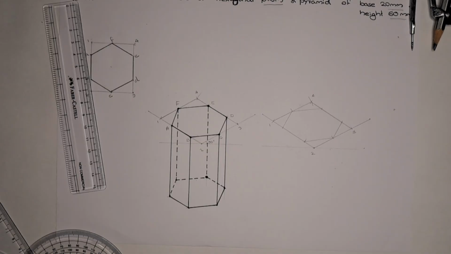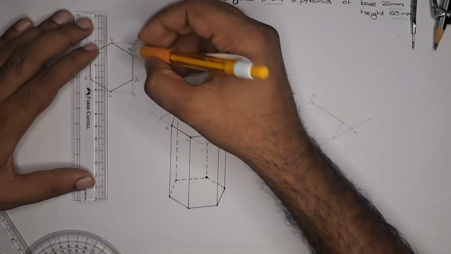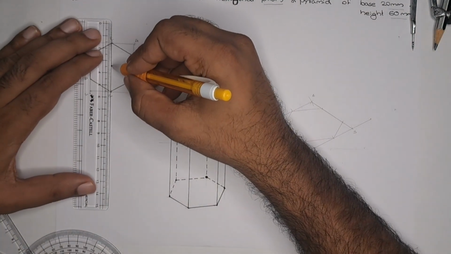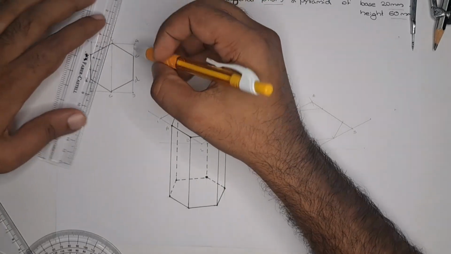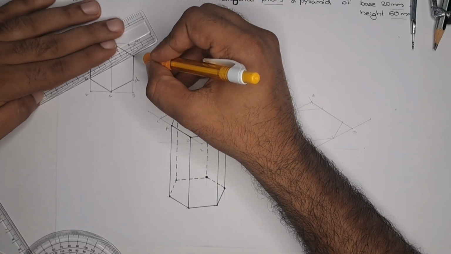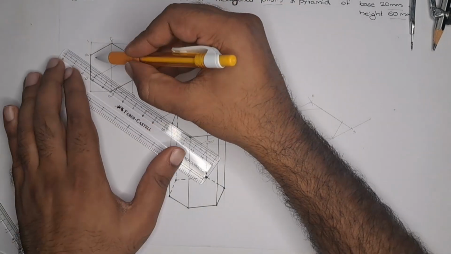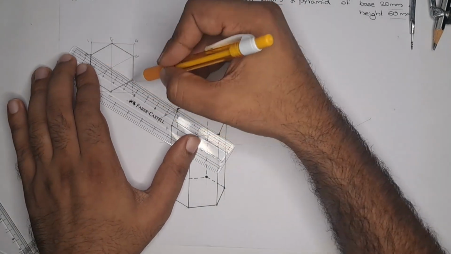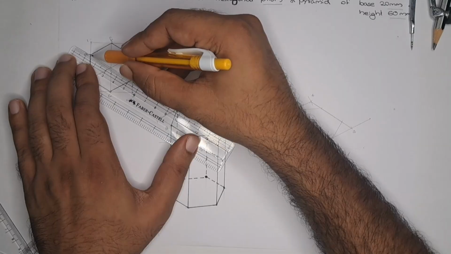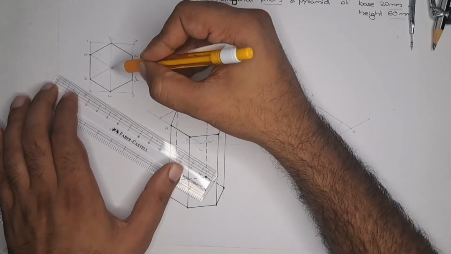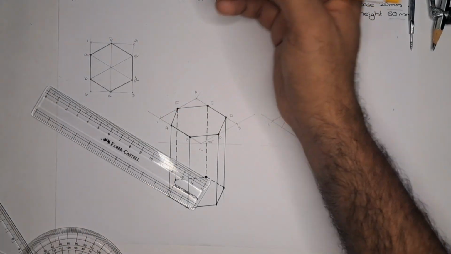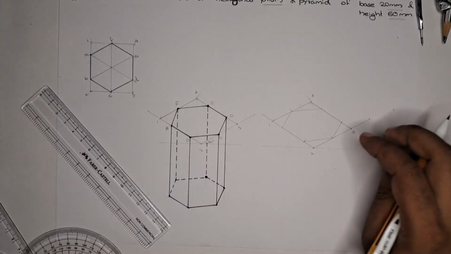To draw the pyramid, we have to find the midpoint. For that, we are connecting the corner lines. We can get the midpoint. And the last one, A and D. So we find the midpoint there, and we have to mark this midpoint in the isometric figure also.